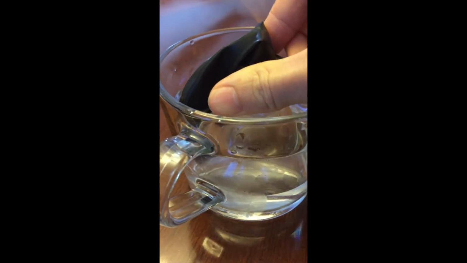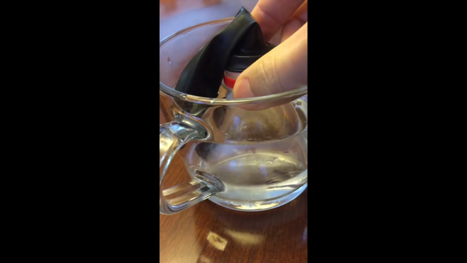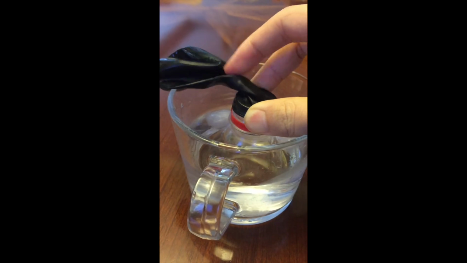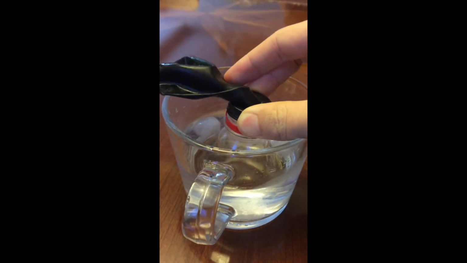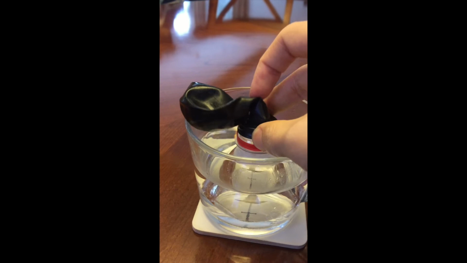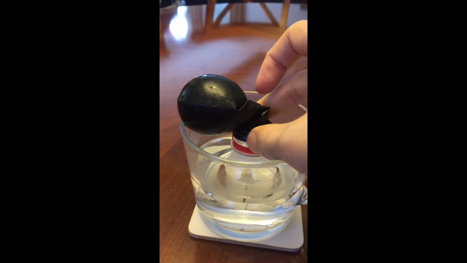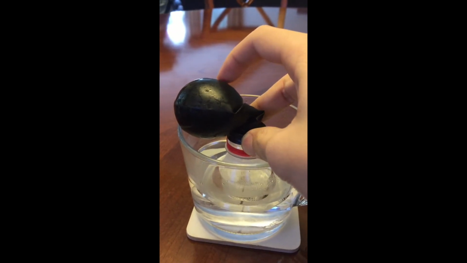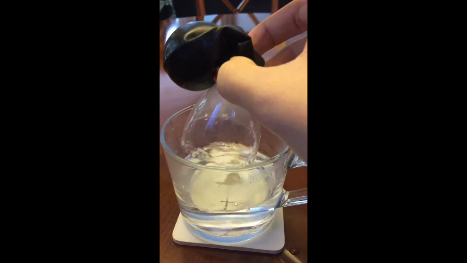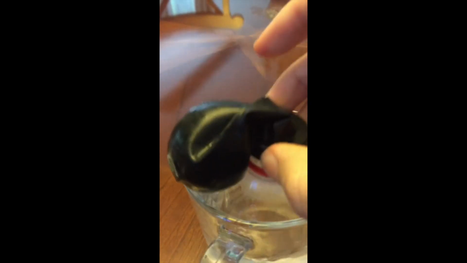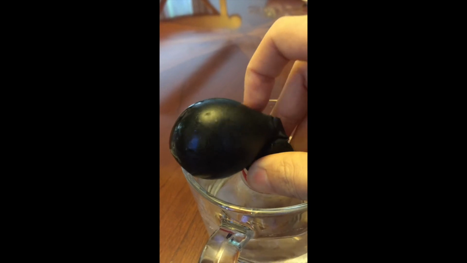In the first step, I'll put the cup inside the cold water. As I waited for a while, the balloon shrank a little, as you can see here. Then I put the cup inside the hot water, and as you can see in this clip, the balloon starts to expand. So this proves the law that as the temperature increases, the volume of the gas will also increase.